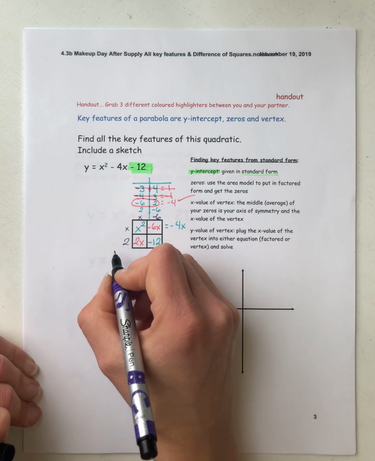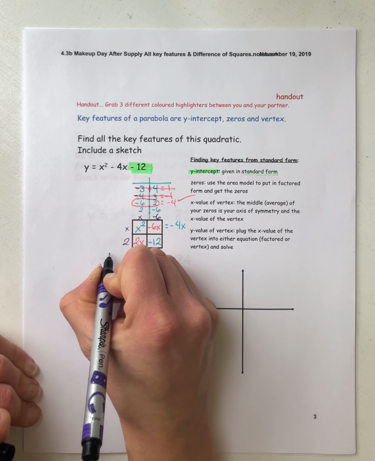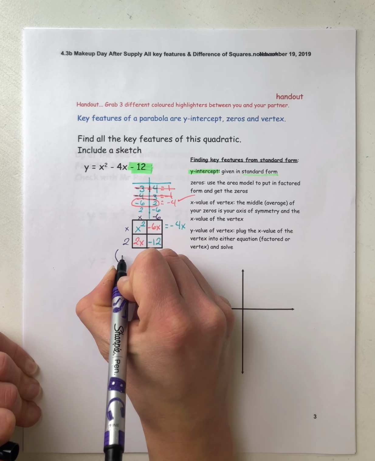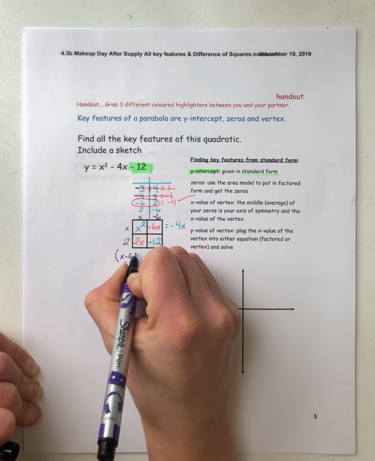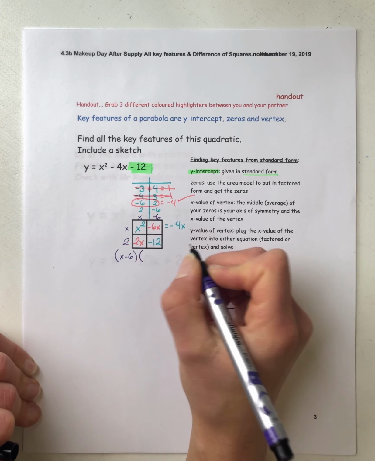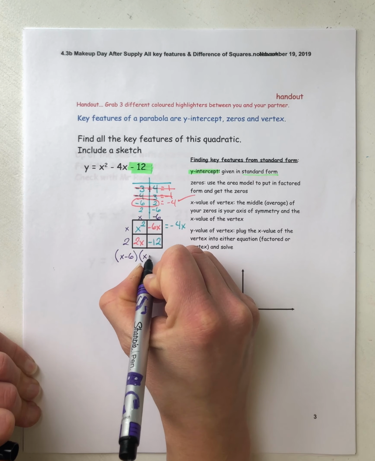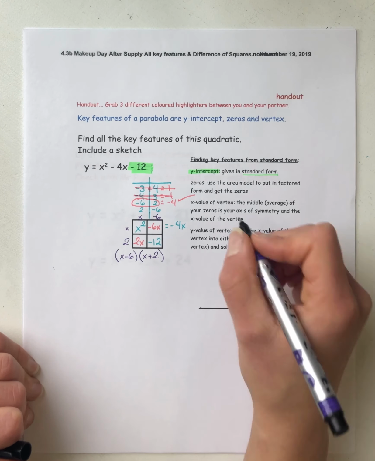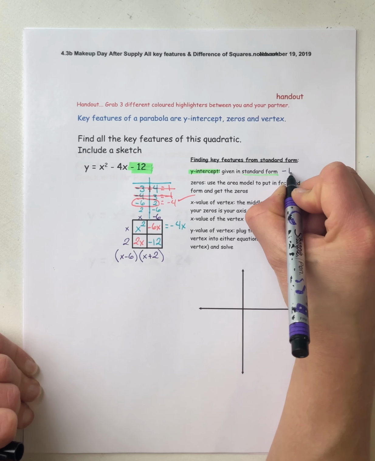So our factors are going to be x minus 6 and x plus 2. Okay, so I'm gonna write this here. In our standard form, we have negative 12.